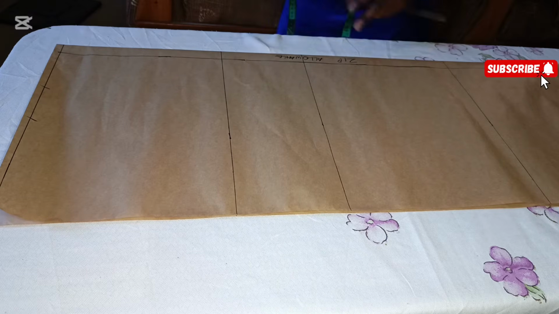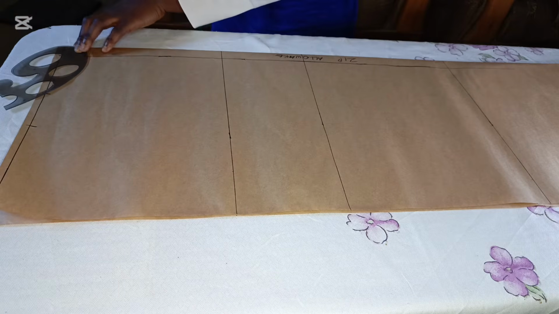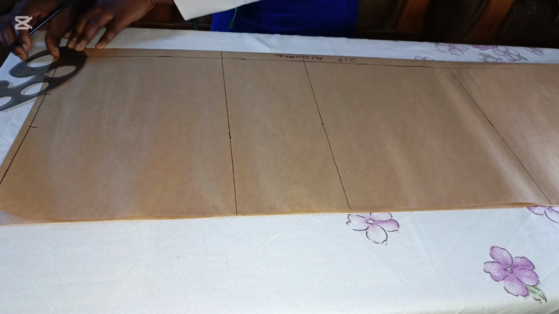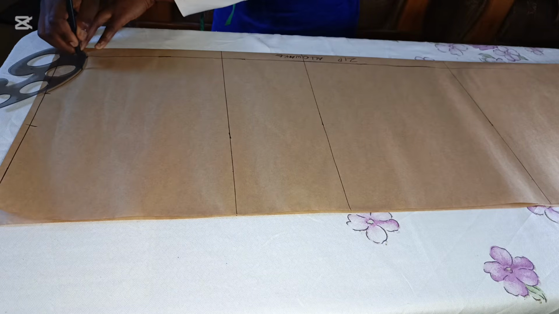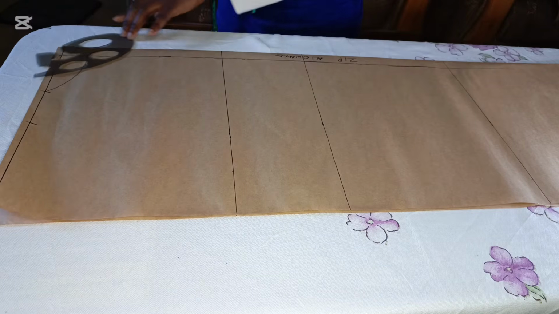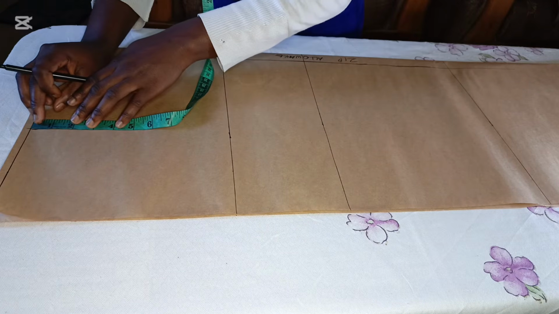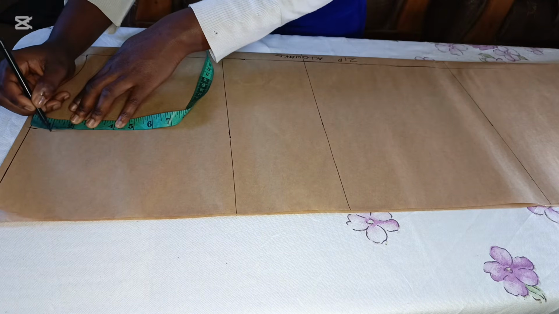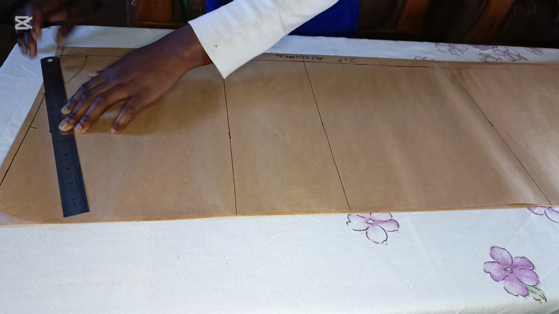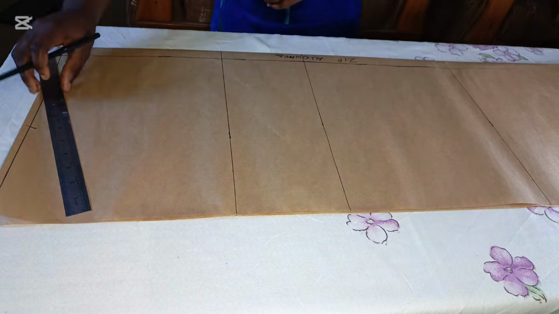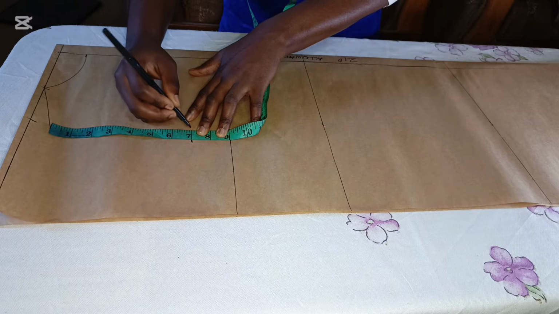Okay, so I'm going to label that 1 inch we took earlier on as my zip allowance. Then right now I'm drawing my neckline, at 1.5 inches from my shoulder line. So that's what I'm drawing right here. Note, I'm taking it from the 1 inch line, I'm not taking it from the edge of the paper. Okay, so I'm taking my shoulder line, shoulder slope right now, and I'm connecting it to my neckline.